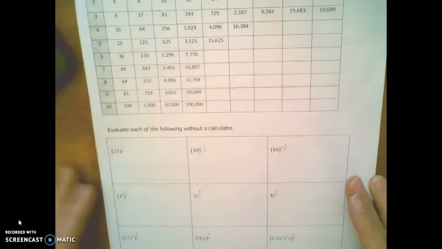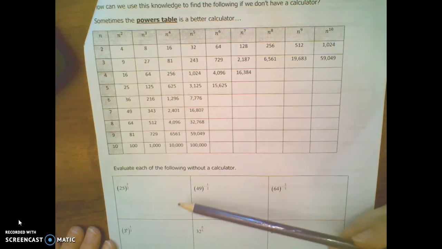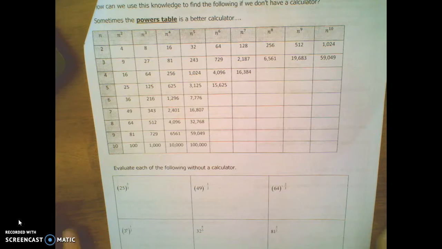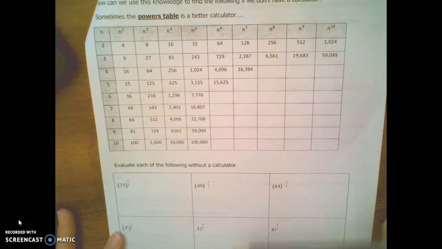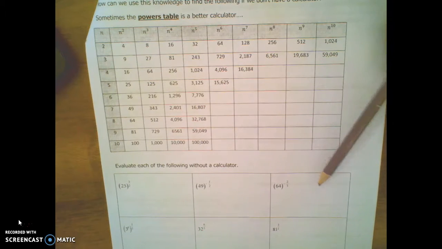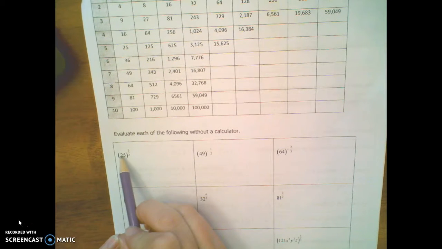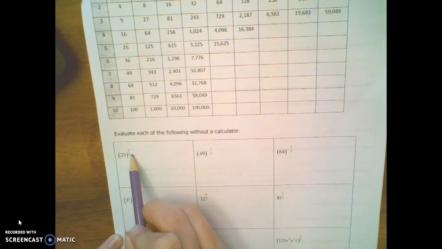In this one, we're going to take a look at using a powers table to help us do some things without a calculator. It can be easier at times when we're simplifying, because with a calculator we'd have to guess and check a little bit more, whereas with this, we can look and see if we have some familiar numbers to help us out. So let's take a look at this. The first one here, we have 25 to the 3/2.